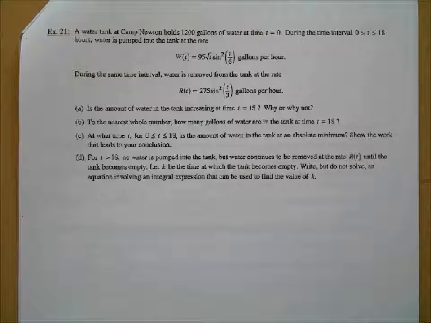So for A, my initial thought was to see, and then for B, we take the derivative, plug in 15 for each equation, and then see which one's greater. That would work, I guess, but you want to treat the R as a negative, so it would be better to do W of 15 minus R of 15. You kind of have the right idea there, right?